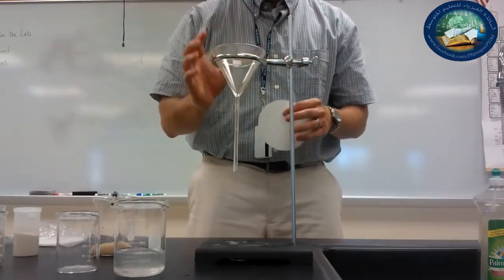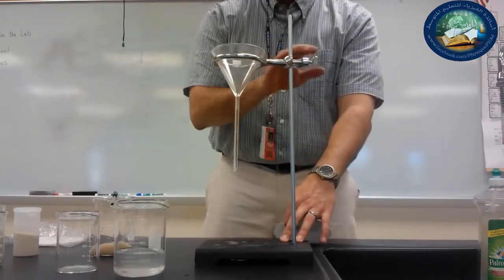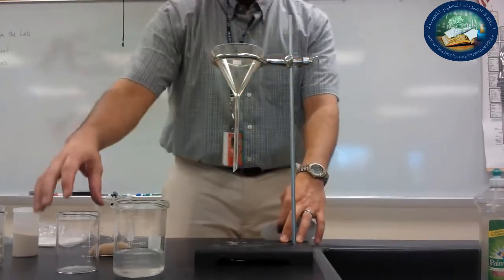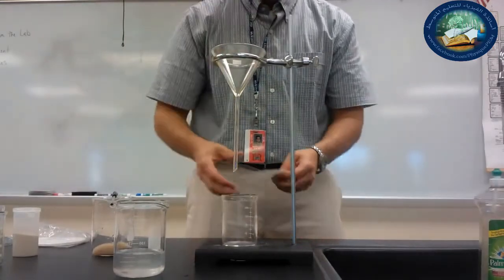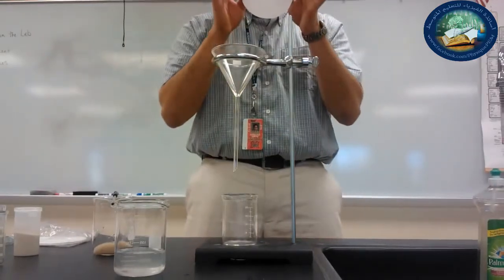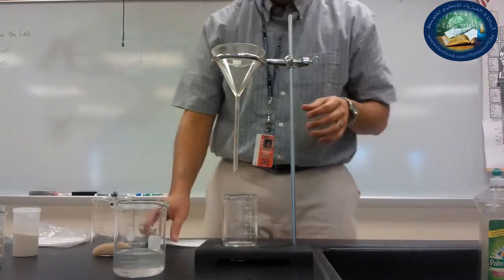I've got a glass funnel. Notice that I've got my ring stand with my ring hooked up to it. I have a beaker that I'm going to hold my liquid in. And I've got a filter paper. I'll show you how to use the filter paper in a little bit.